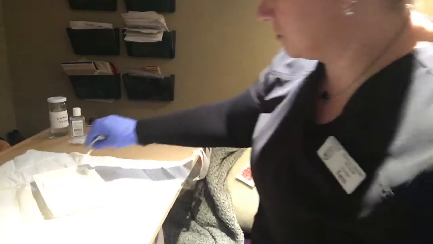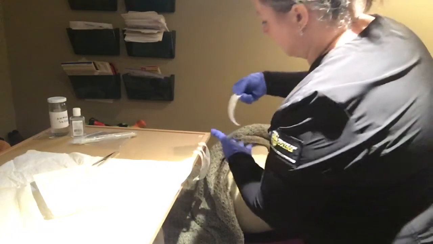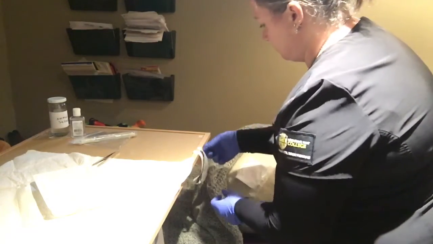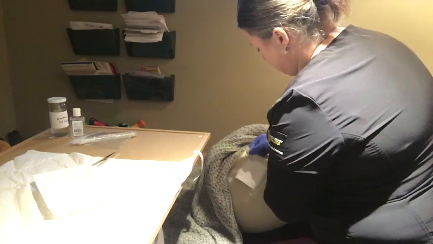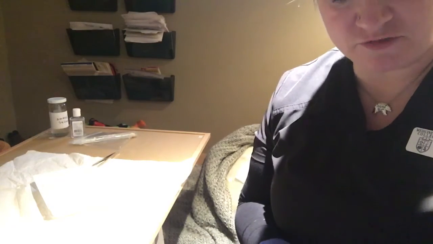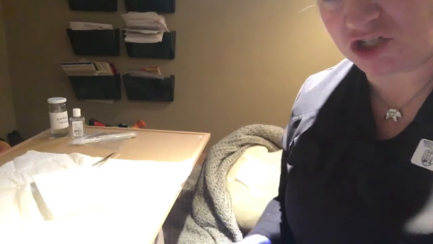Now the doctor wants me to redress the wound with the 4x4 gauze. Okay, there we go. And I'm going to tape it. And after we're done dressing it, we always want to put our initials and the date. This lets the next nurse on duty, or whoever the next nurse is going to be later on in that shift, know when that dressing was last changed.